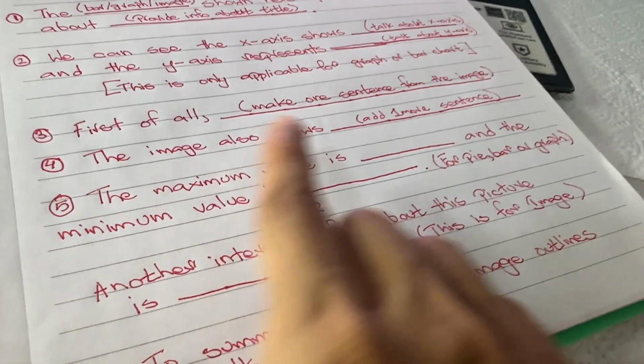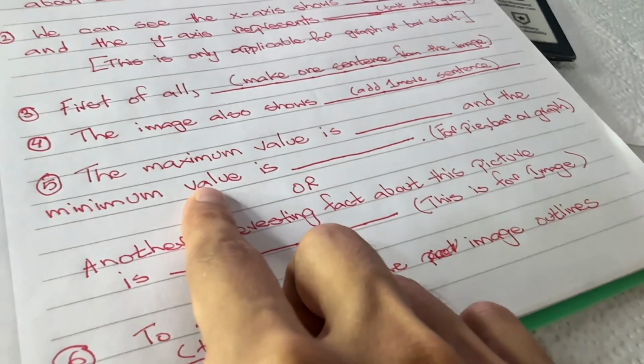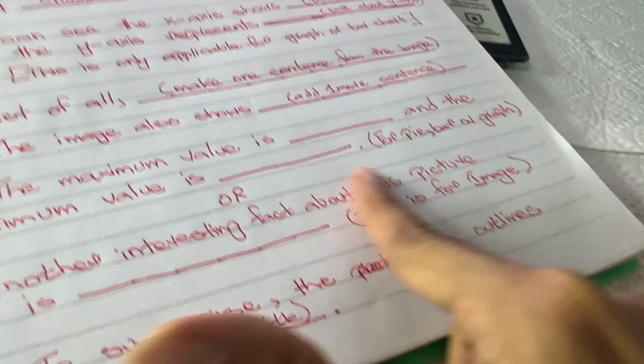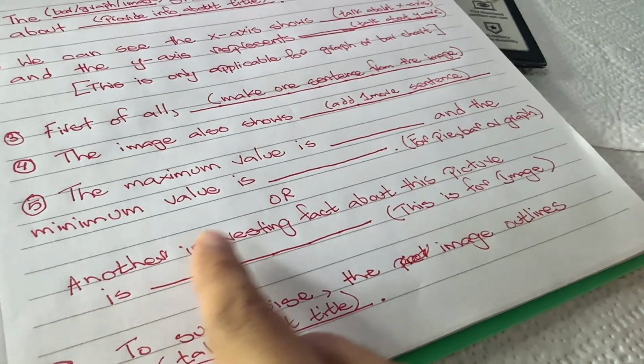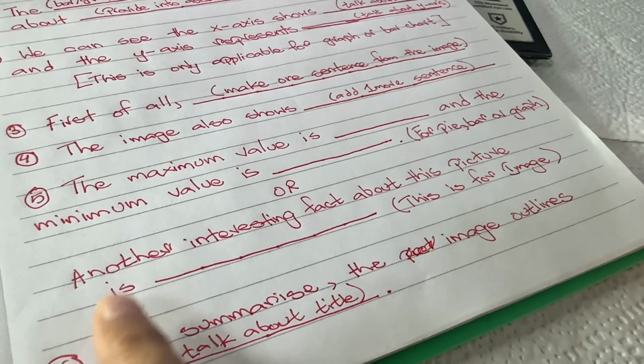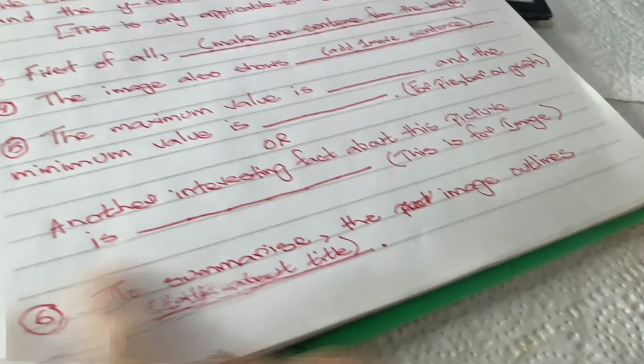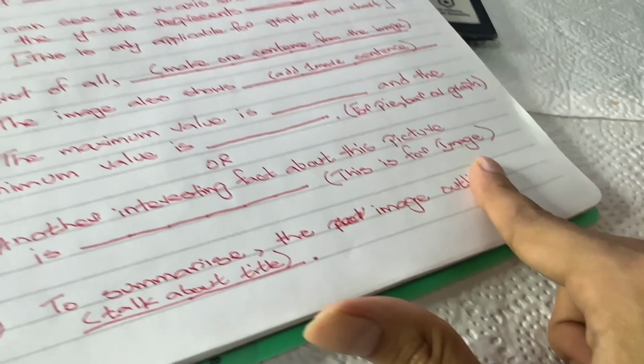And for point number 5, you can't say maximum and minimum value. You will say another interesting fact about this picture is, let's say there's a lot of people, the beach is very crowded. So that's all. And then you finish saying this line. If you can follow my template and be fluent, you will easily get 79 plus. You don't have to worry about anything else.